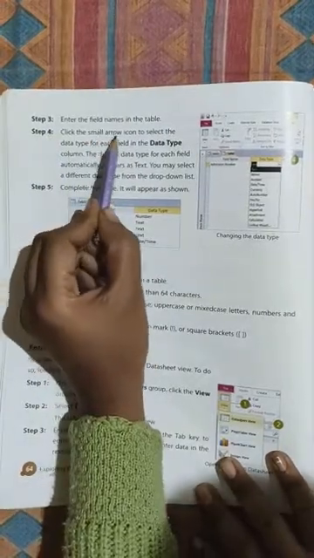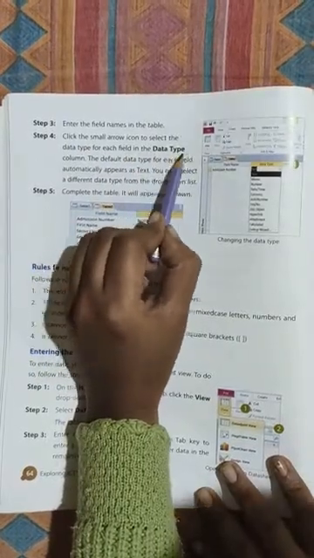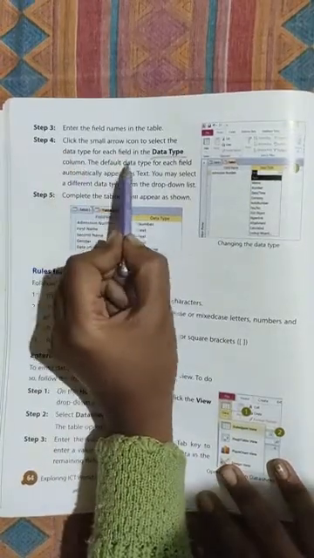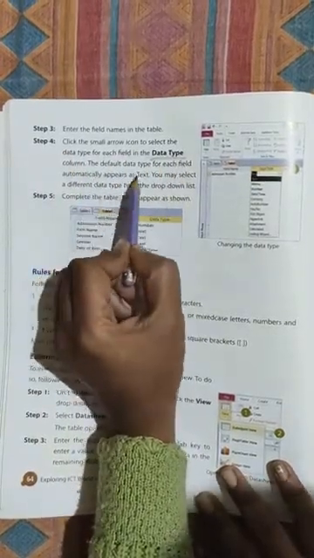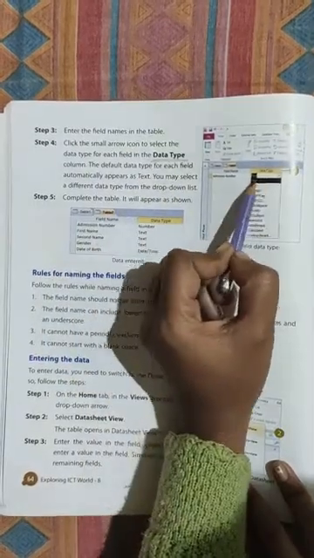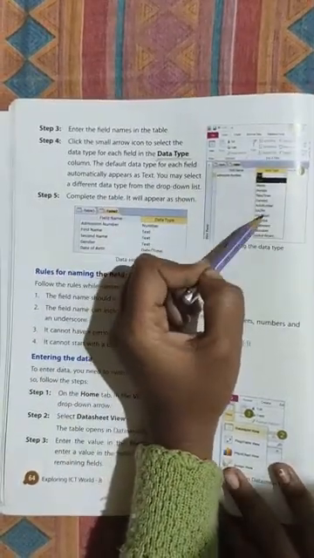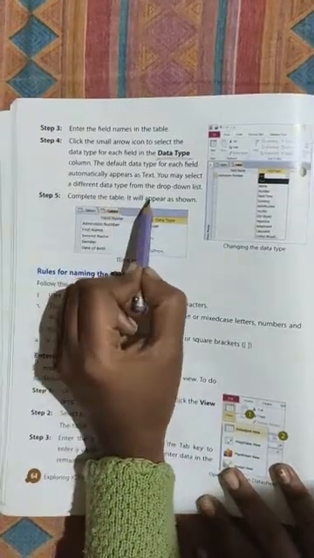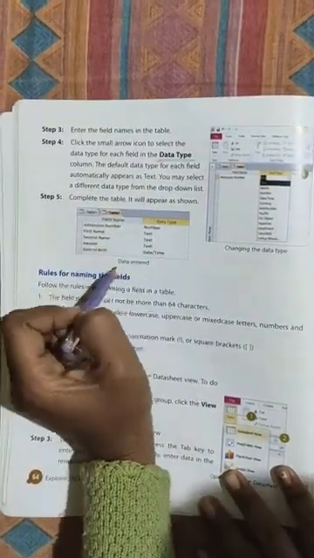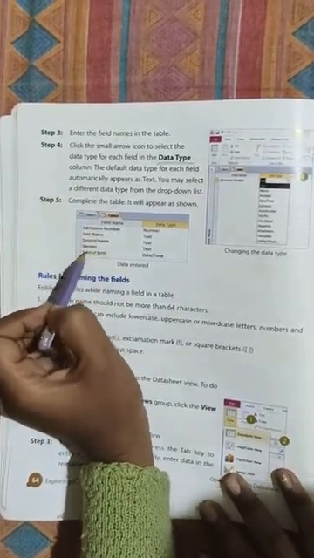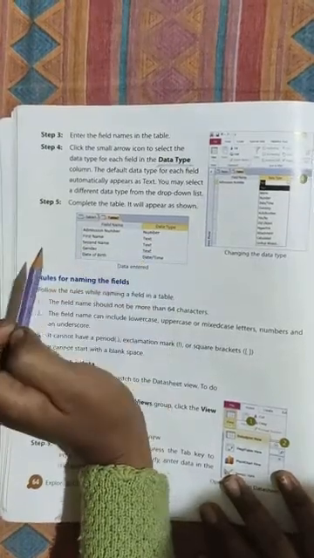Step 4, click the small arrow icon to select the data type for each field in the data type column. These are all your data type columns. The default data type for each field automatically appears as text. Text is your default data type. You may select a different data type from the drop down list. Which data type you want, you can select from here. Complete the table. It will appear as shown. This is your data entered: admission number, first name, second name, gender, date of birth, and data type, whichever data type you want to use.